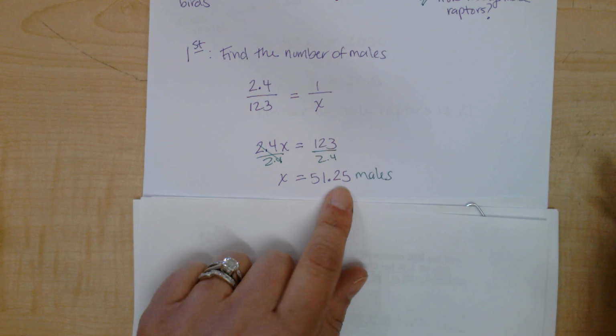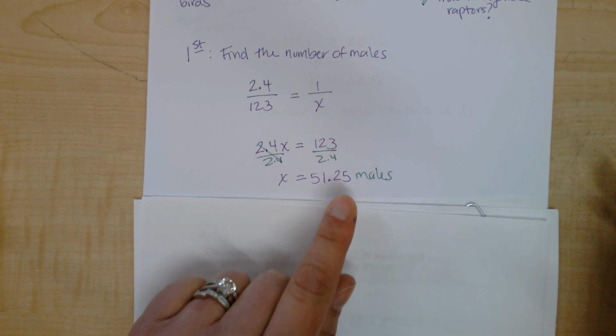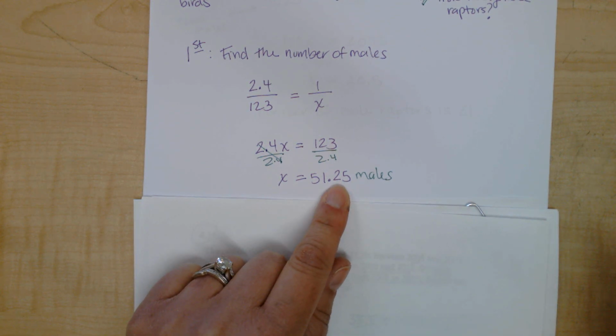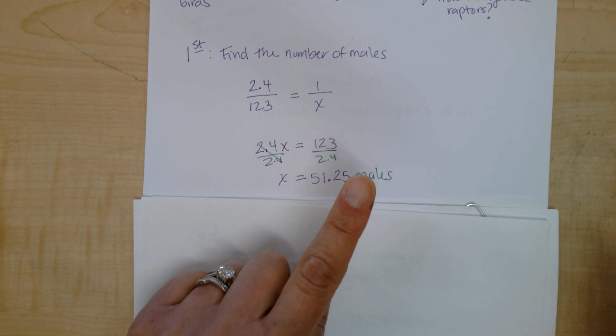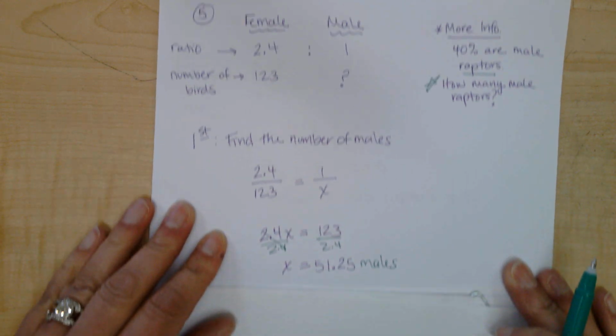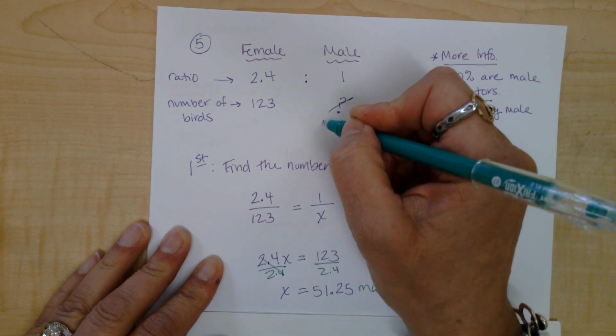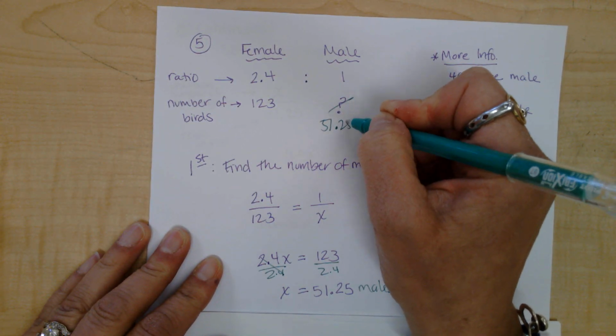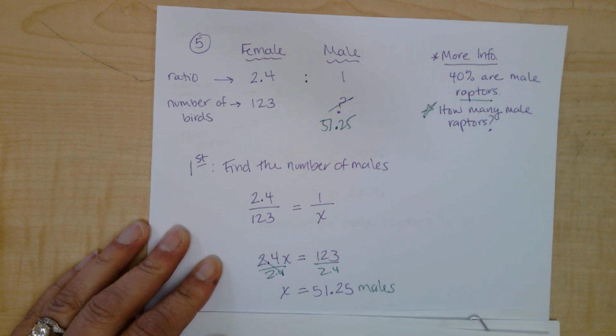Now, here's the thing. I know we're working with decimals. I know we're like, hey, we're talking about birds. Don't round yet. Remember they said round to the nearest tenth. So at our final answer, let's round. Let's not round yet. So up here, we know 51.25 are males. All right, excellent.